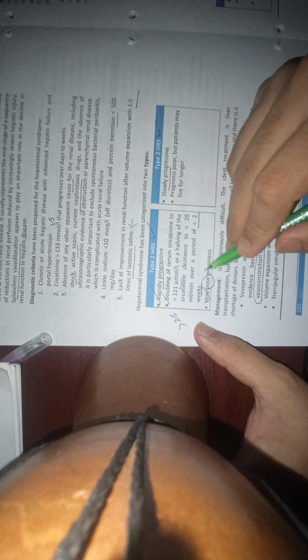Hepatorenal syndrome has been categorized into two types. Type 1 is rapidly progressive, and type 2 is slowly progressive. Type 1 is a doubling of serum creatinine to more than 2.5, or halving of the creatinine clearance to less than 20, in a period of less than 2 weeks. It has a very poor prognosis. With slowly progressive HRS, the prognosis is poor, but patients may live for longer.